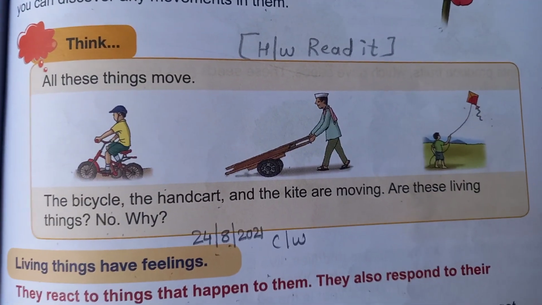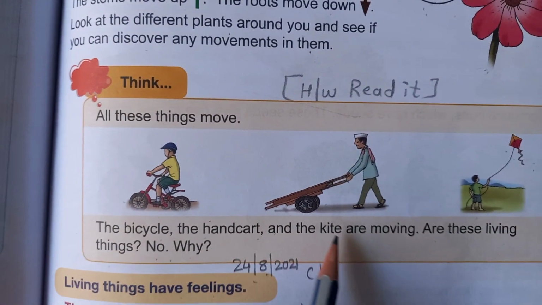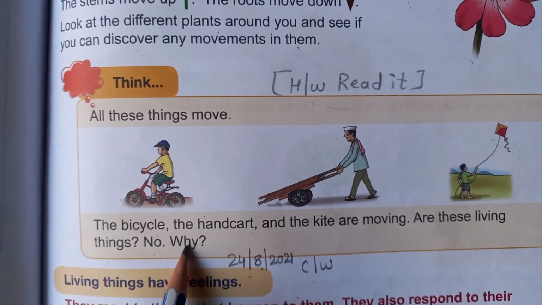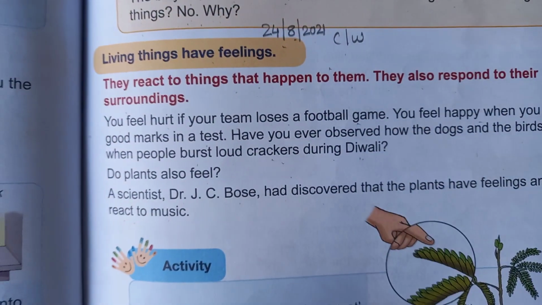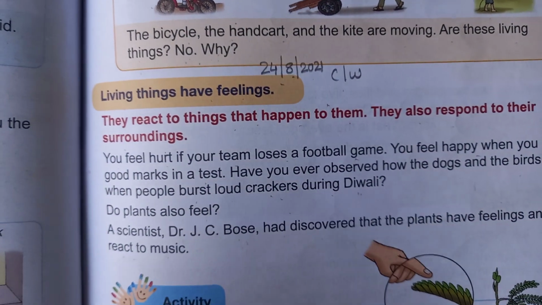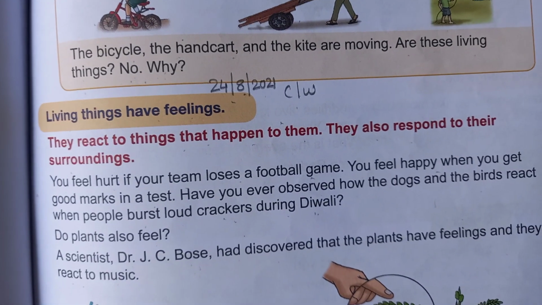Now see page number 161. They have given the question: the bicycle, the handcart and the kites are moving. Are these living things? No. Why? And one more question from this about who is the scientist J.C. Bose and what did he discover? These both questions we will read from the notebook.